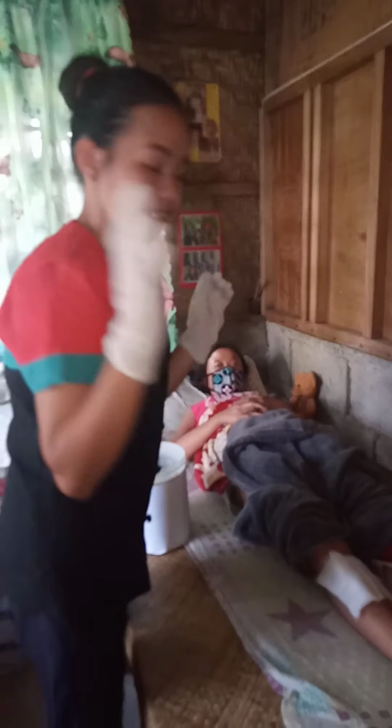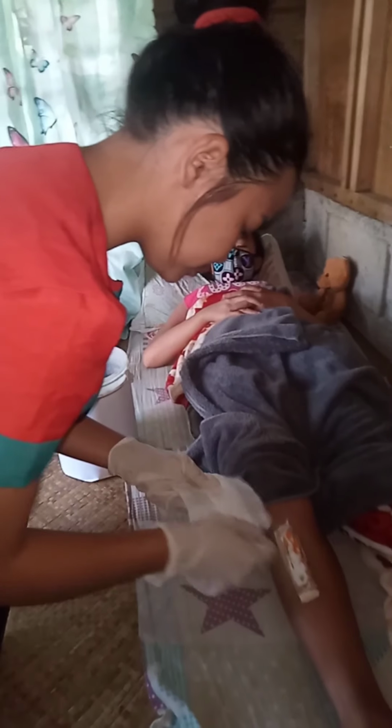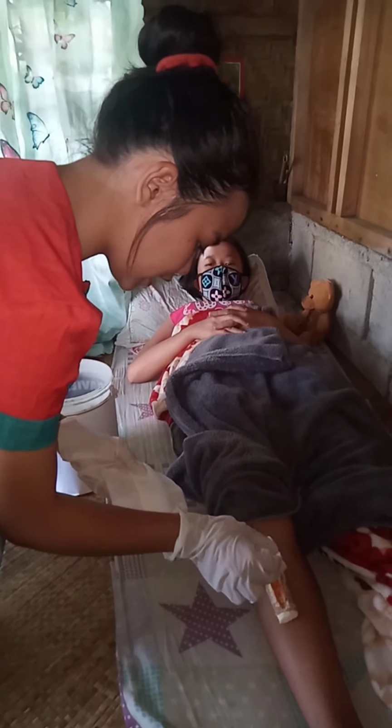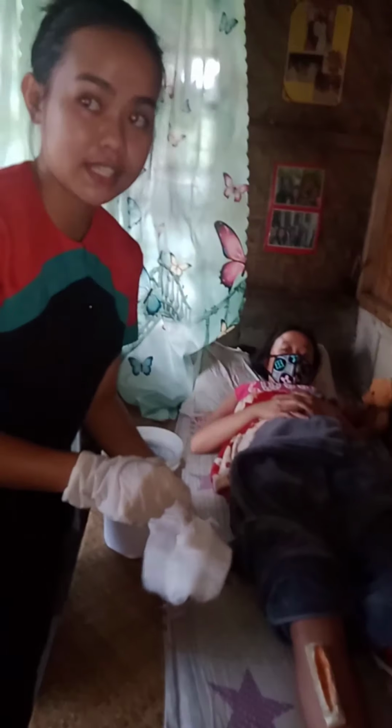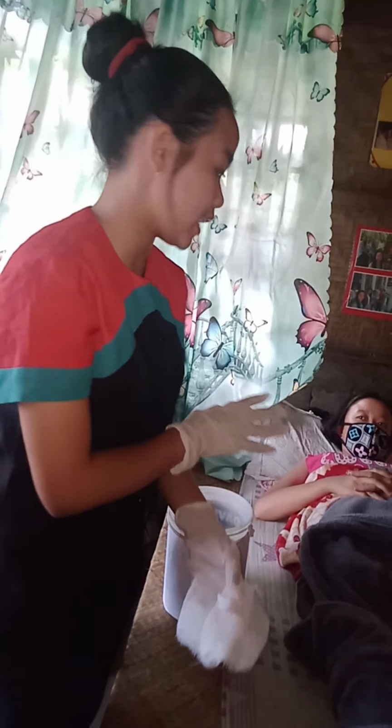Then, with this gloved hand, carefully remove the gauze dressing, one layer at a time, taking care not to dislodge any drains and tubes. Then, keep this soiled dressing under surface and away from the client.